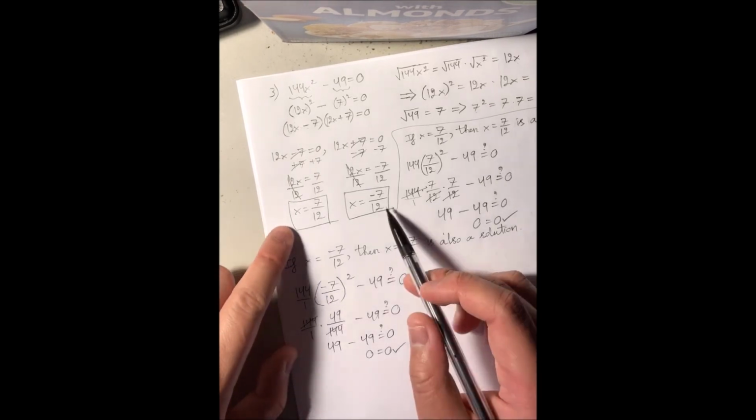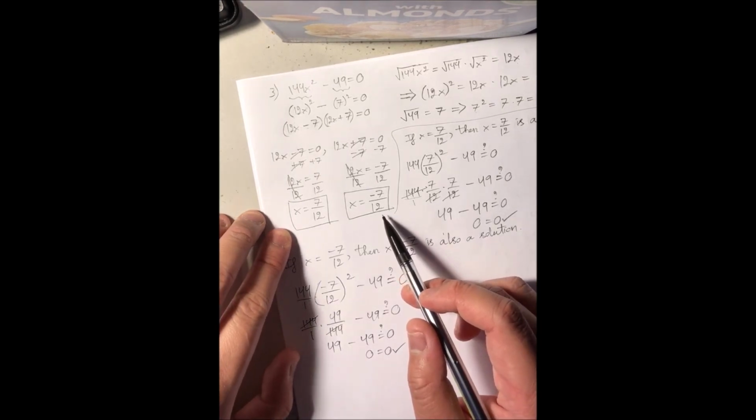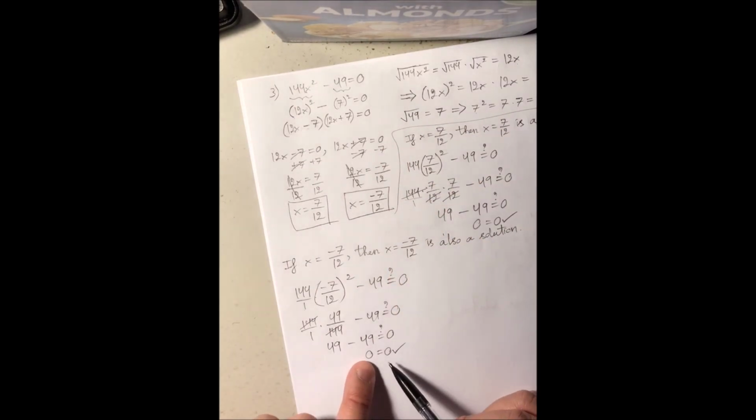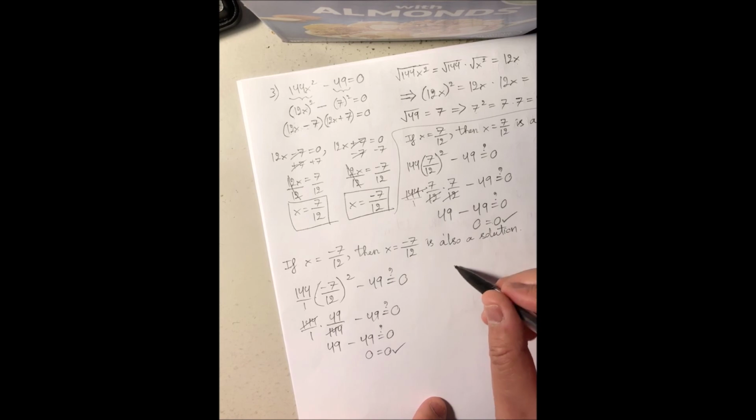So because both of these x values, once we plugged them into the original equation, give us the left hand side equal to the right hand side, meaning they are both solutions and we have no extraneous solution.